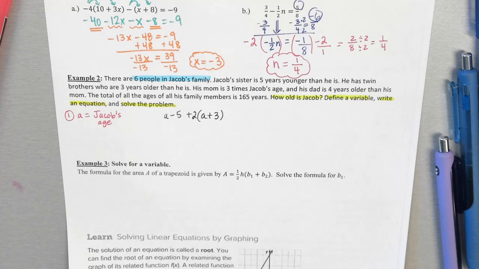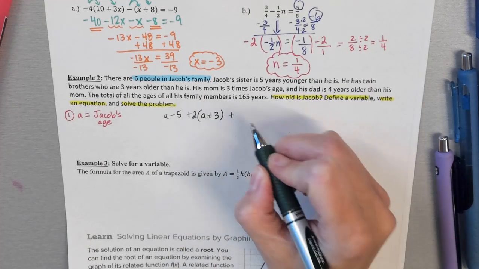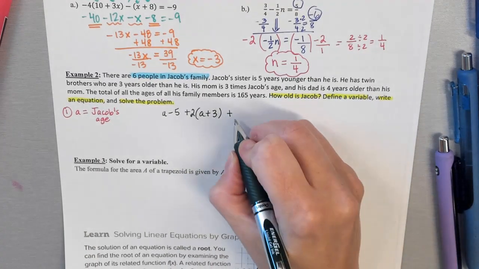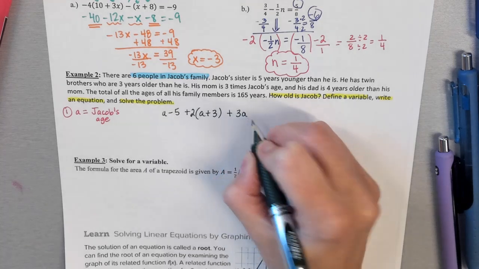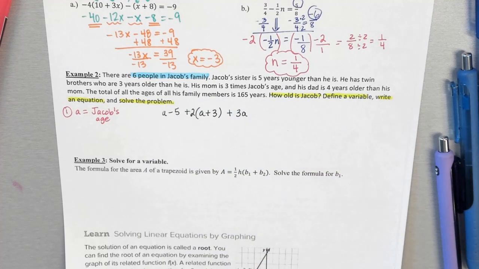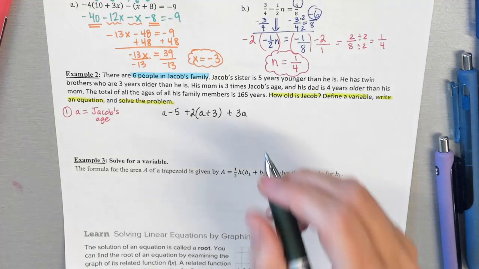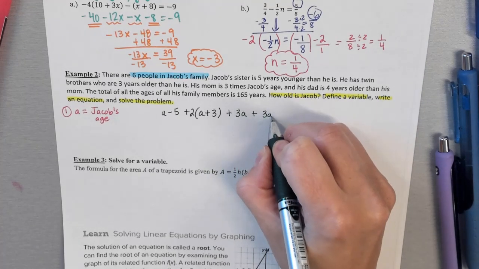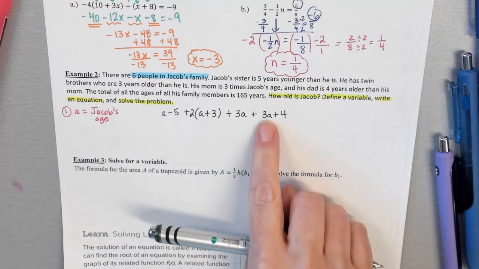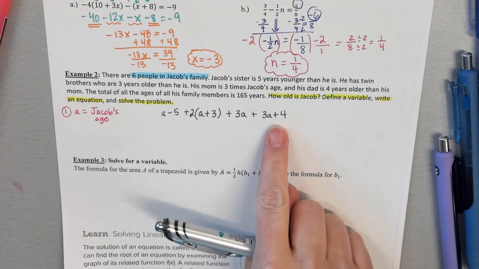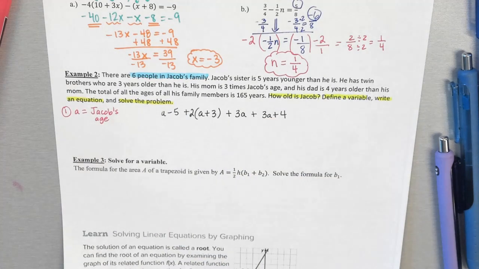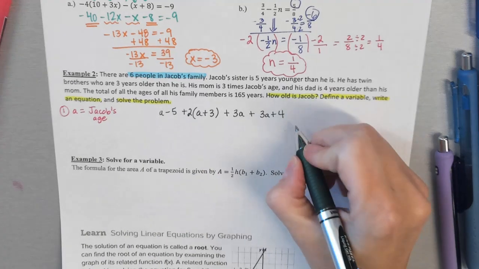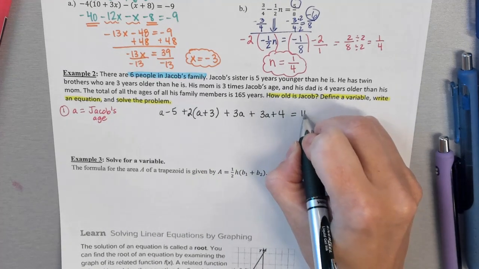Okay, his mom is 3 times Jacob's age, so what's that going to be? Yep, 3A. And then his dad is 4 years older than his mom. You guys think about how we do that? Yep, so if his mom is 3A and he's 4 years older, it would be 3A plus 4. And the total of all of them are 165. Do I have everything?